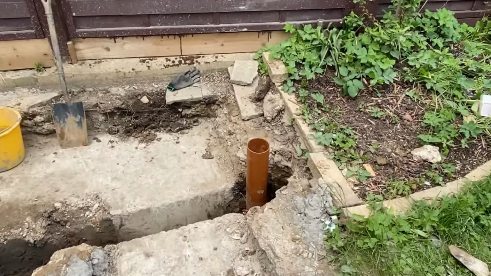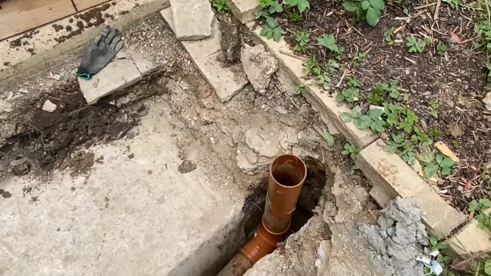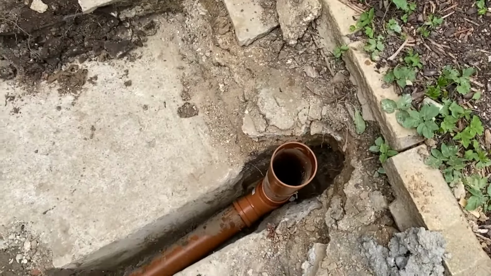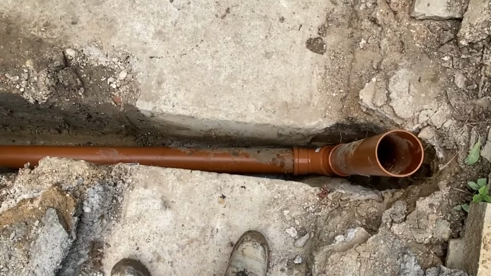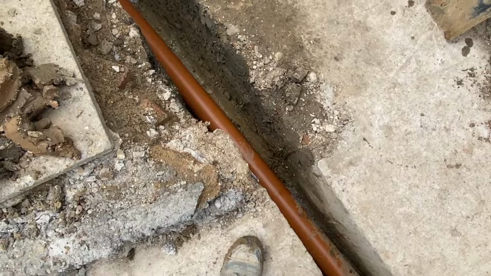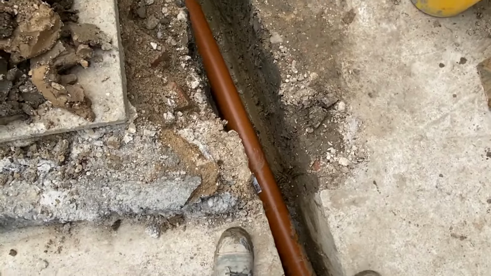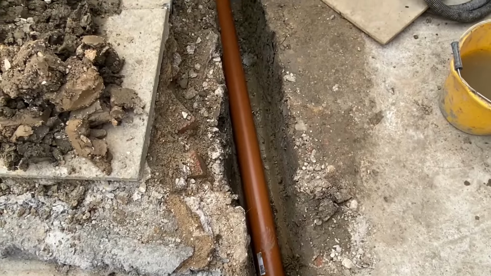Just jumping outside, this is the access point. So we will put a small manhole cover over the top of this. We'll obviously cut it down so that it's at ground level, and then that will be the access point in the future. If there's ever a blockage in that sewage pipe, you'd be able to feed in a rod or a jetting system to be able to clear that.